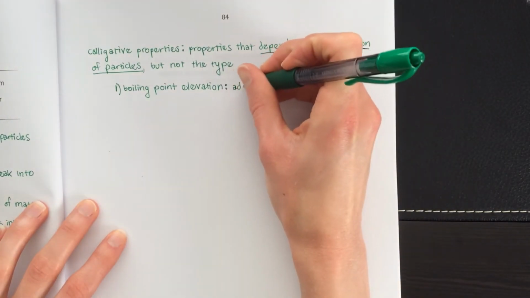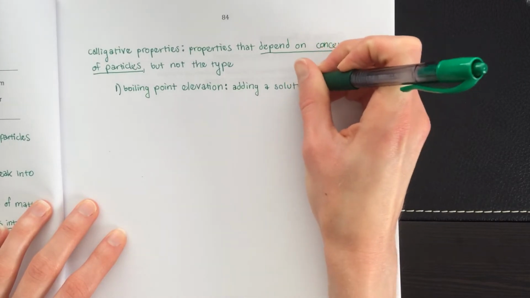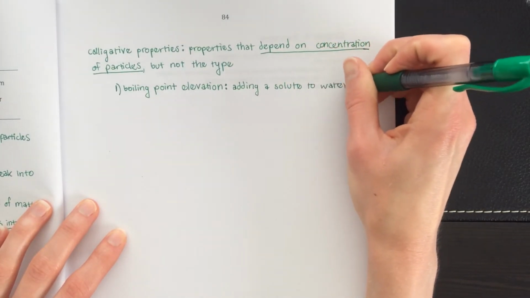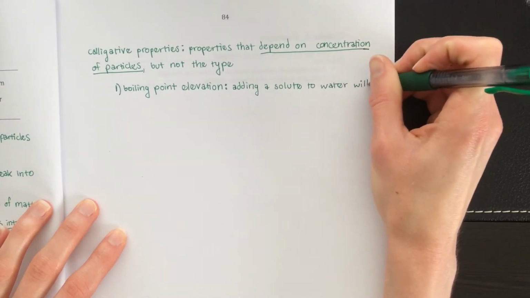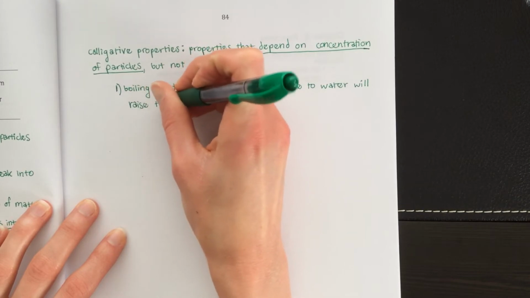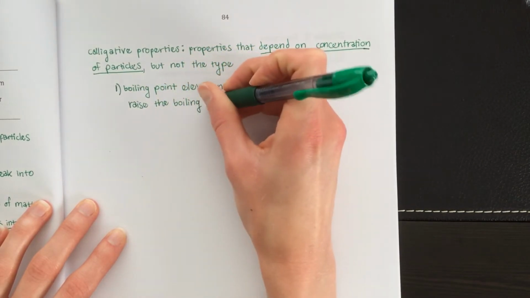So we're going to put adding a solute to water will raise the boiling point.